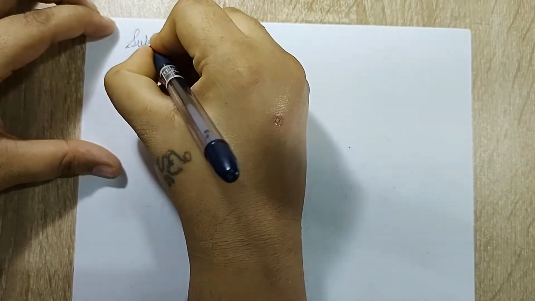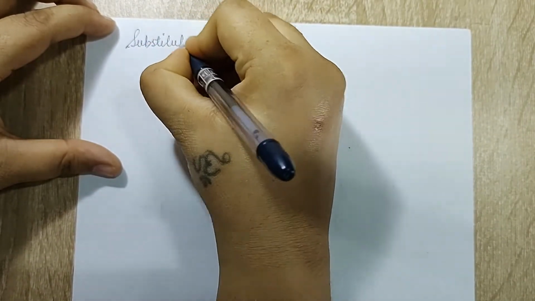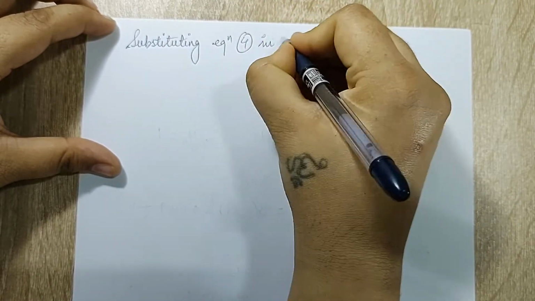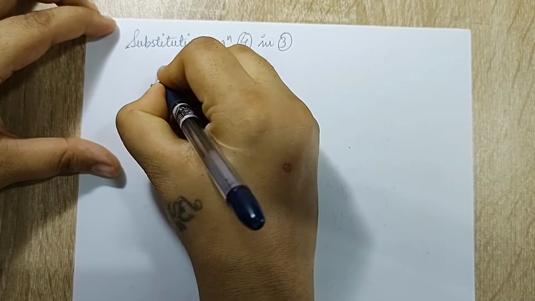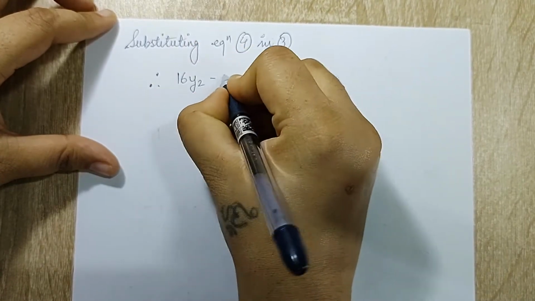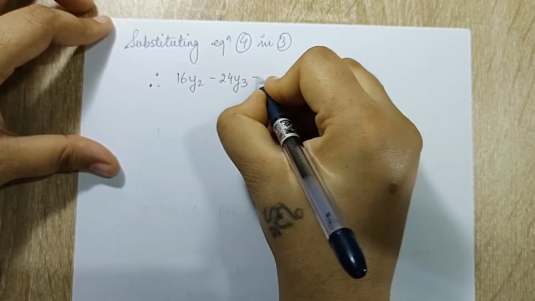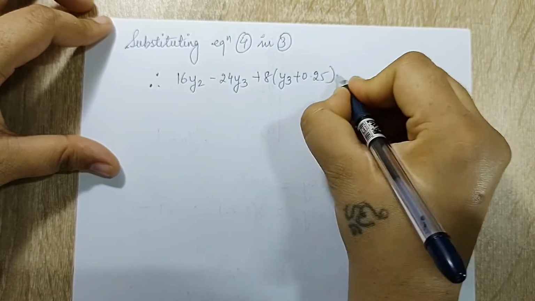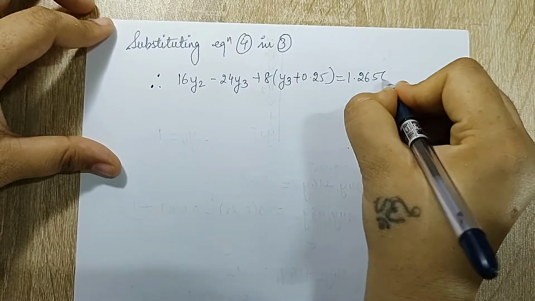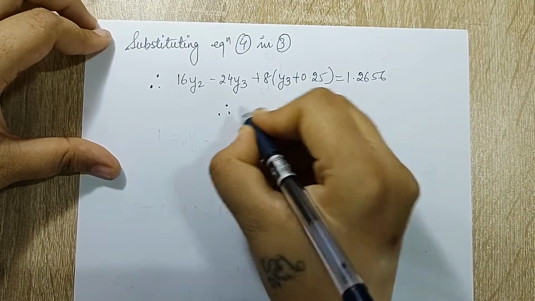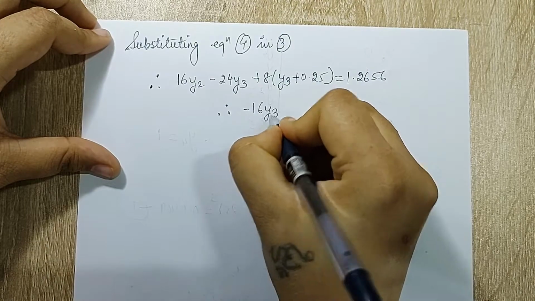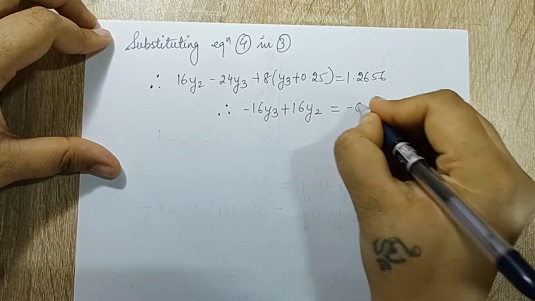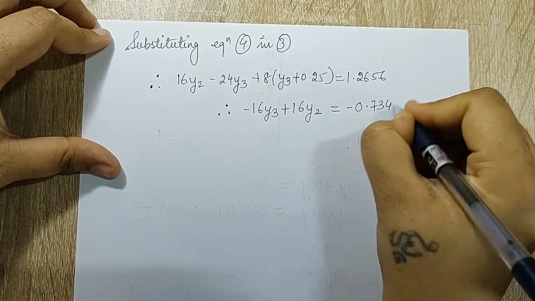So let's substitute equation 4 in 3. Therefore, I get 16y2 minus 24y3 plus 8y3 plus 0.25 is equal to 1.2656. Therefore, I'll get minus 16y3 plus 16y2 will be equal to minus 0.7344.